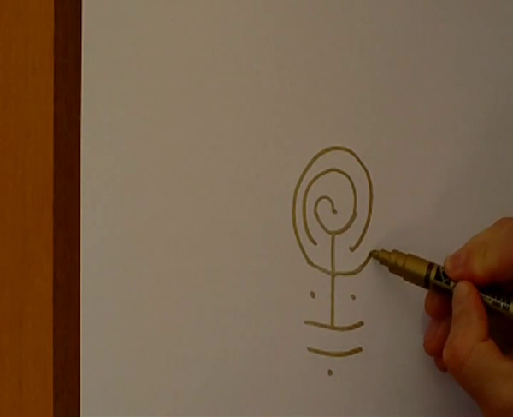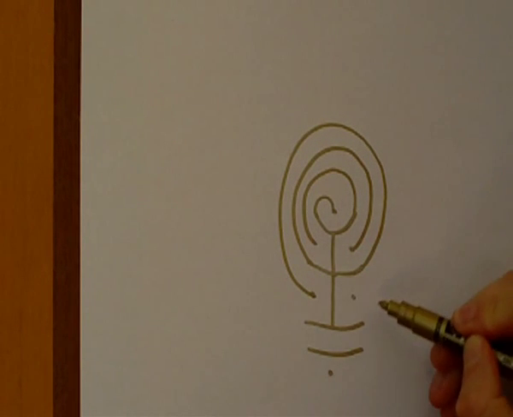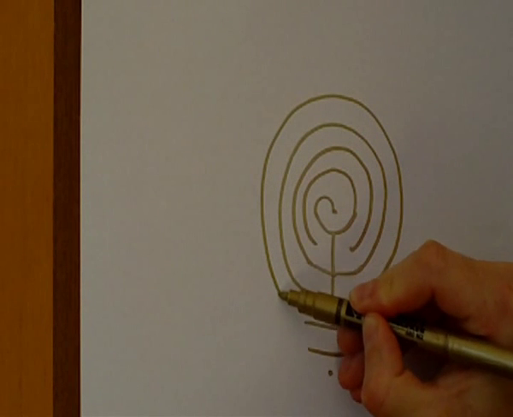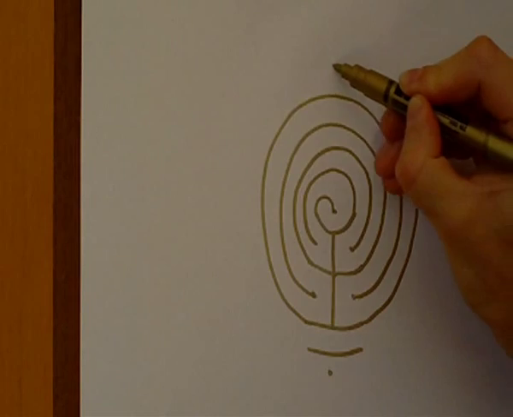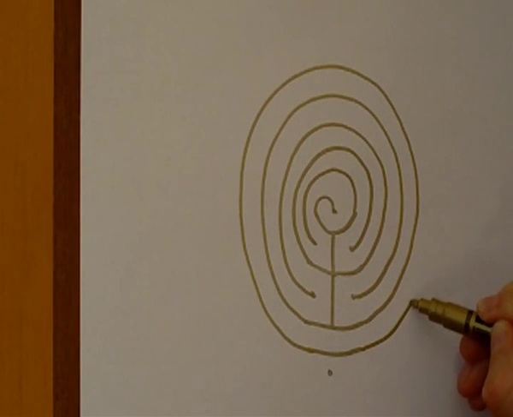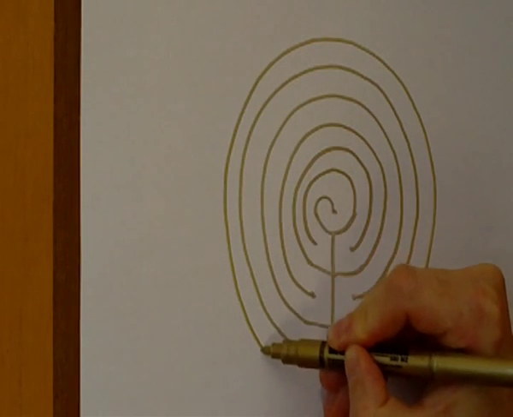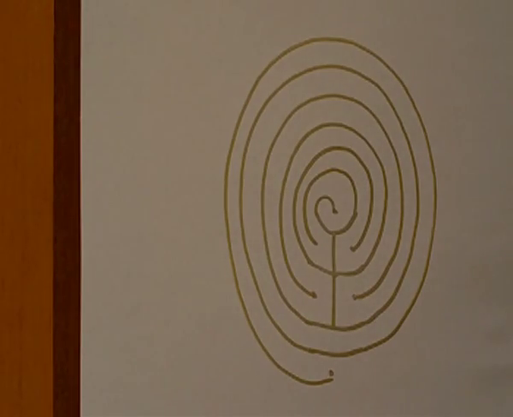Moving to the right. This is the Jupiter labyrinth.